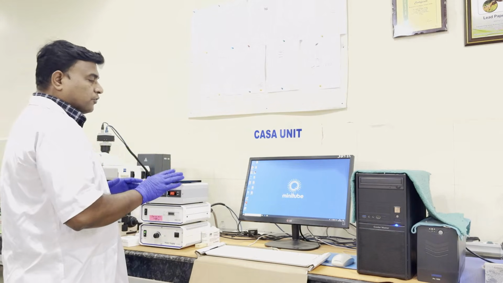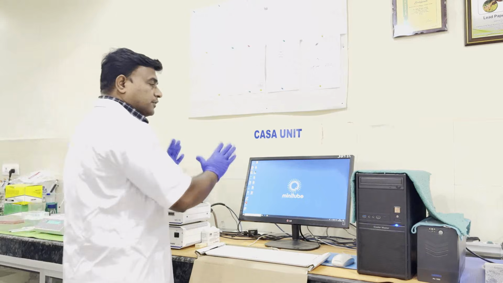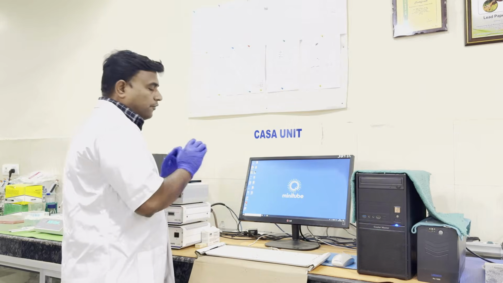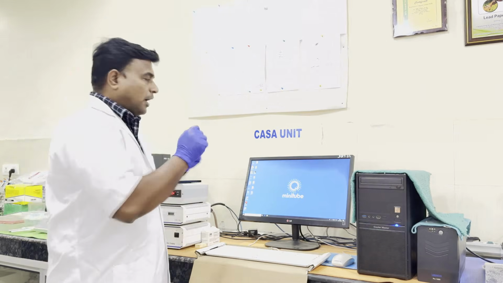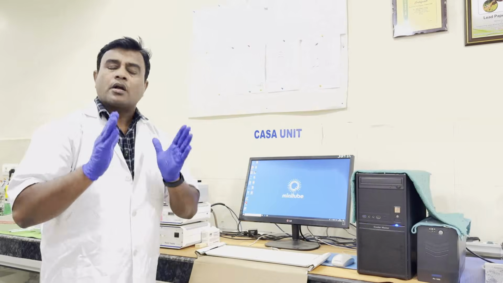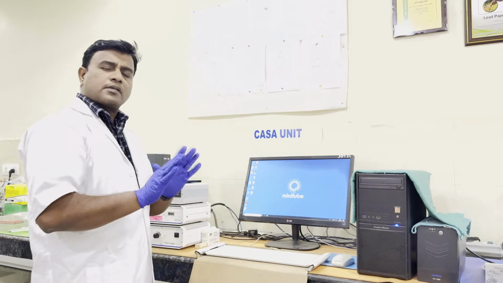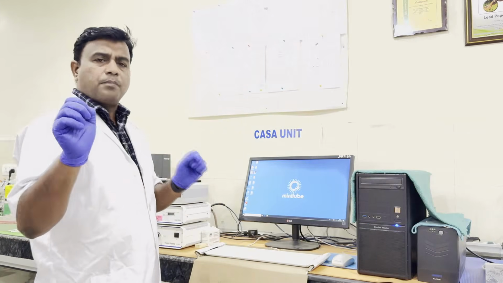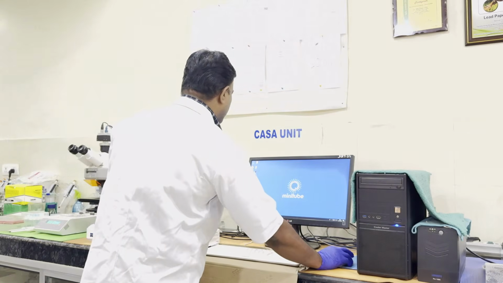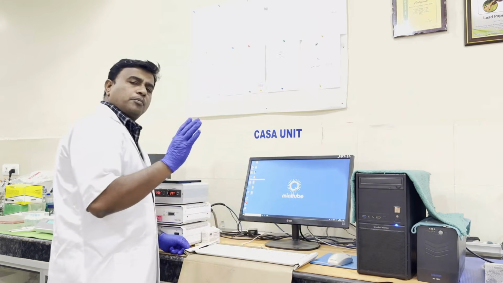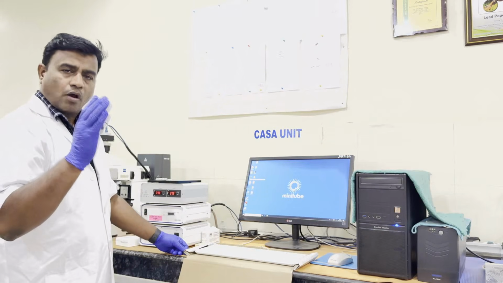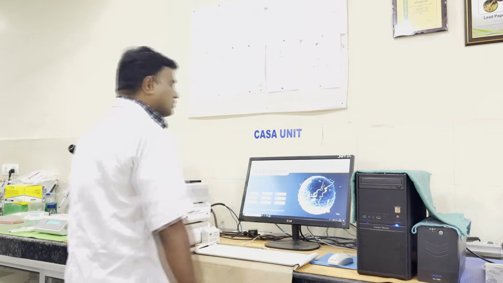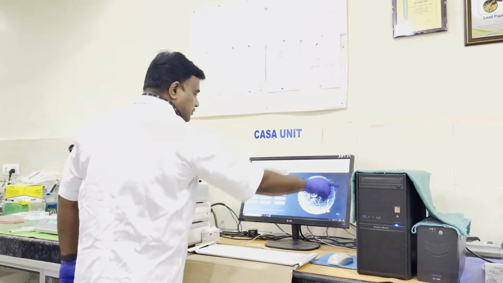Next I am coming to the setup. Here the computer is loaded with the Minitube software. It varies from software to software, but I am showing the Minitube one as a common CASA application. All CASA work on the same principle, but operational differences may be there. Here is the interface, and this CASA from Minitube is the Androvision. The software is Androvision, and what I am doing now is just double clicking the Androvision, and the interface will open.